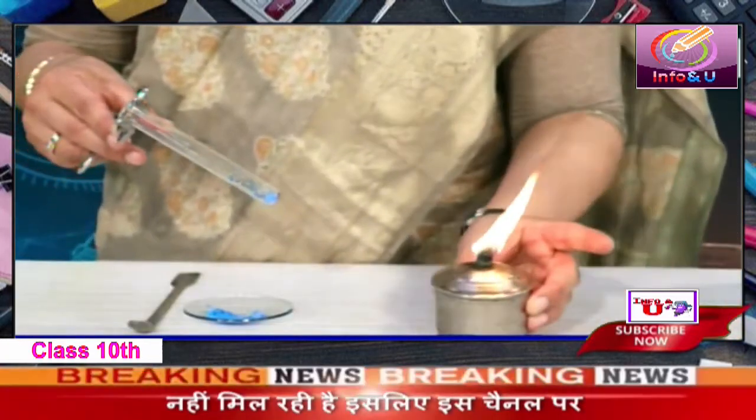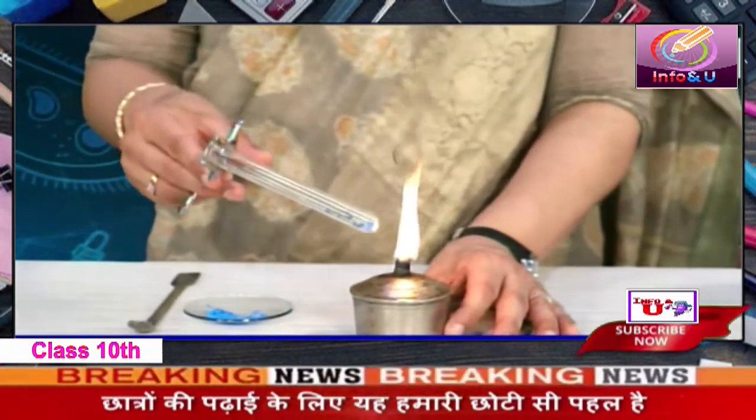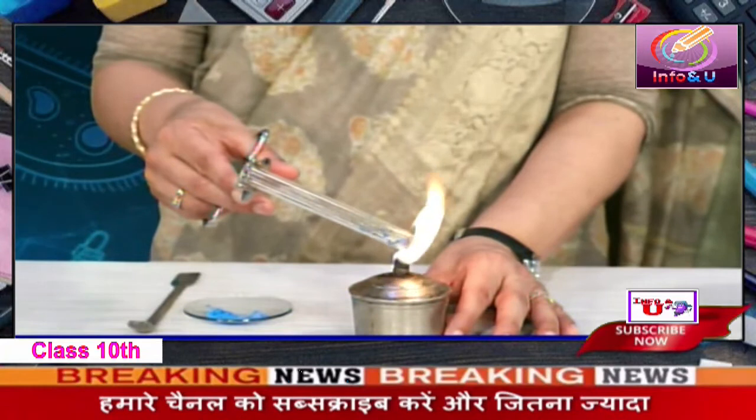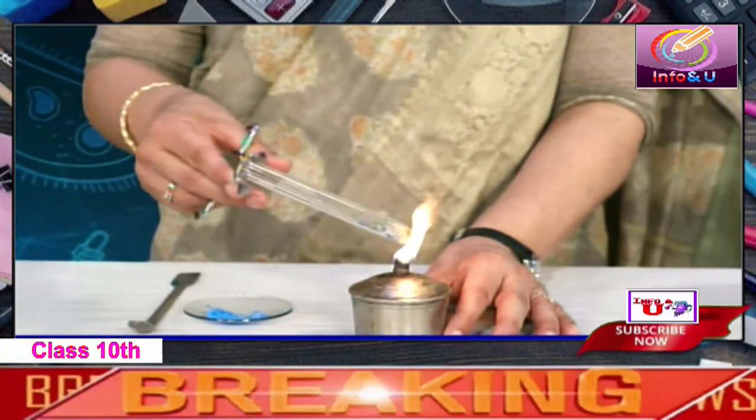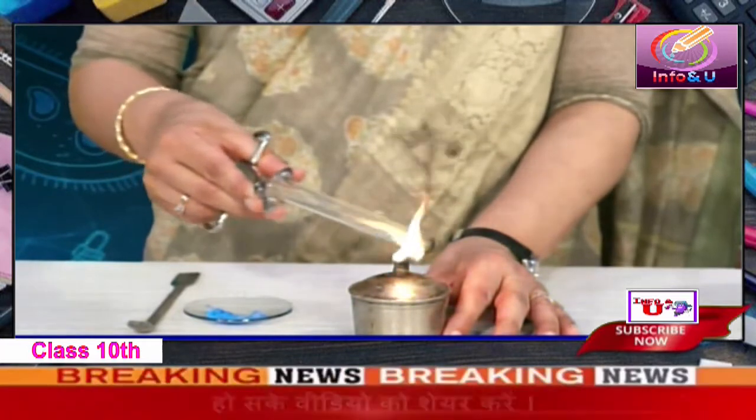And now, let us heat it and see what happens. On heating these aqua blue copper sulfate crystals, I am sure you can see that there are water droplets accumulating on the walls of the test tube. Be careful not to touch it directly, it is hot.